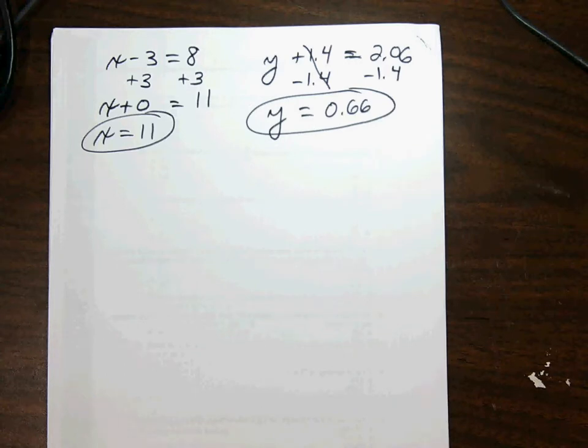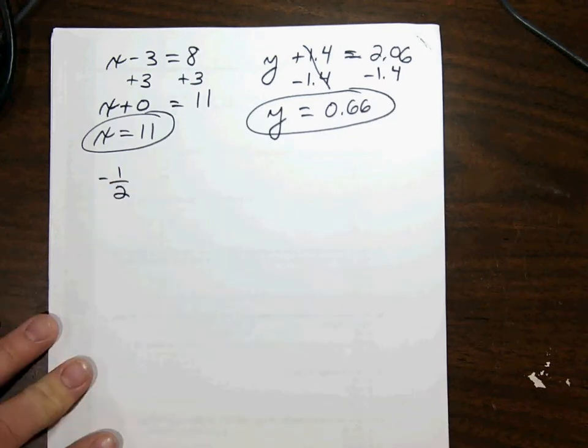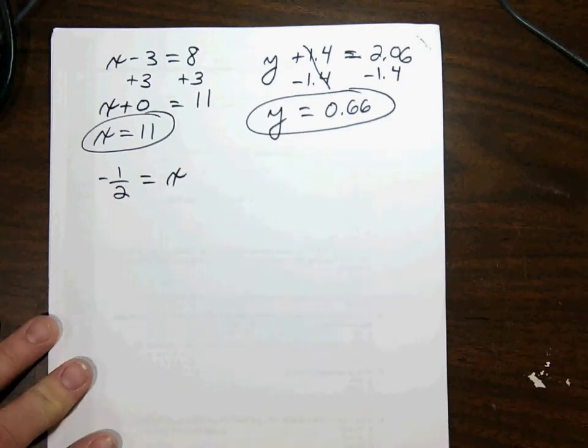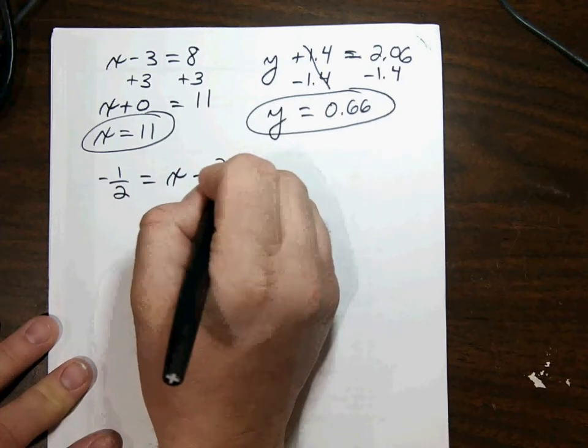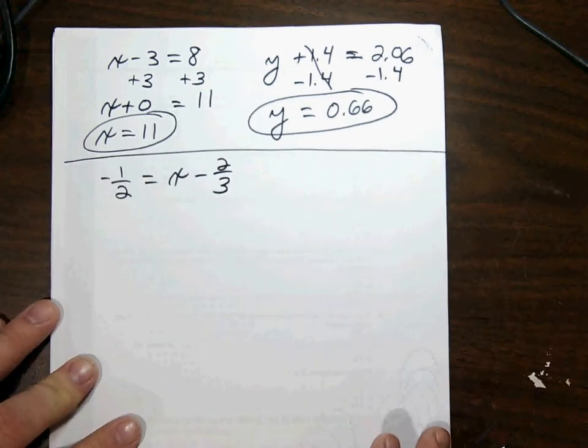Should we throw a fraction in there? I think we better. Why not? I'm going to trick it up in 3 ways. I'm going to throw some negatives in there. I'm going to put x on the other side of the equal sign, and I'm going to have a fractional problem. I mean, we got whammies galore here. We've got to tackle this.